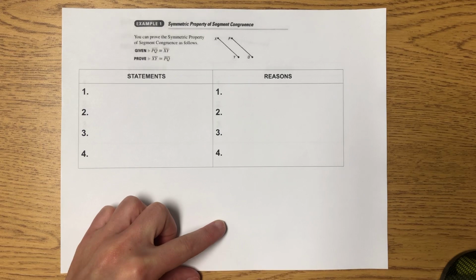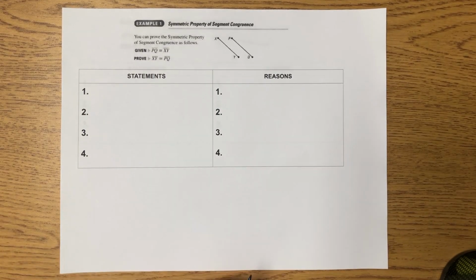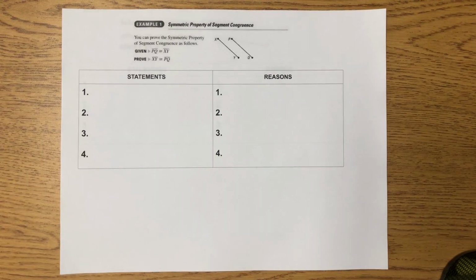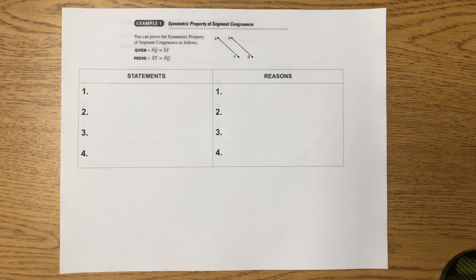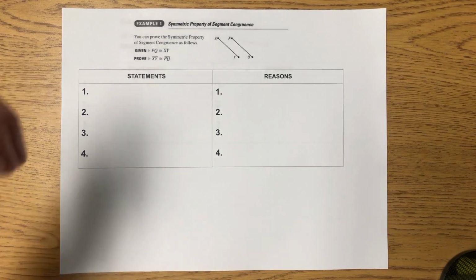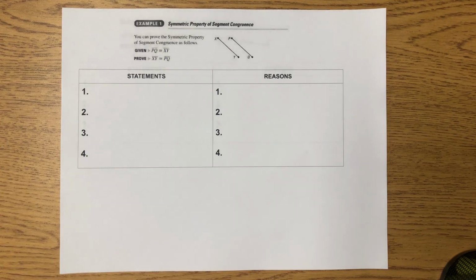They want us to prove that XY is congruent to the line segment PQ. So how are we going to go about doing that? We're going to use a couple of things. We're going to use the definition of congruence, and we're going to use the symmetric properties, and we'll be able to prove why both of these line segments are congruent to one another.